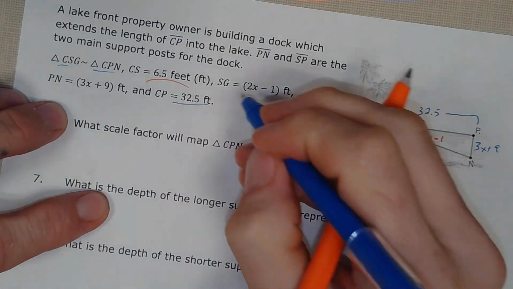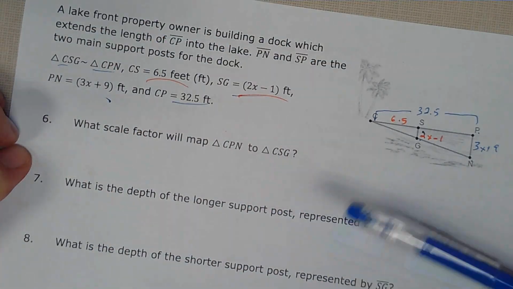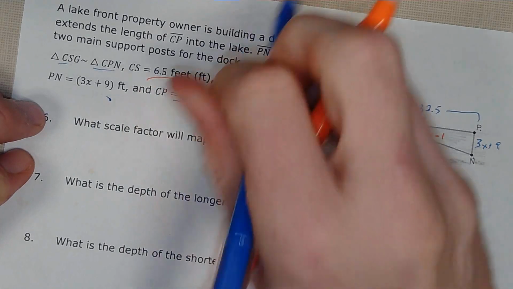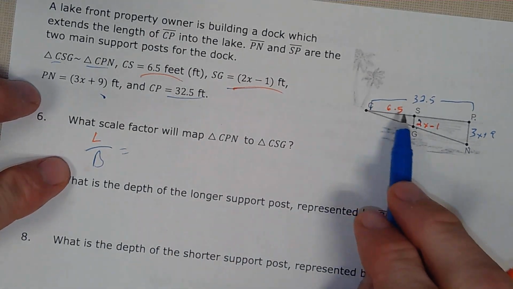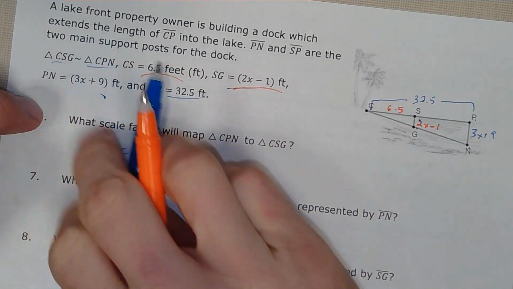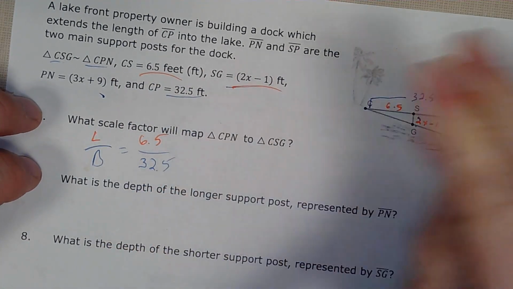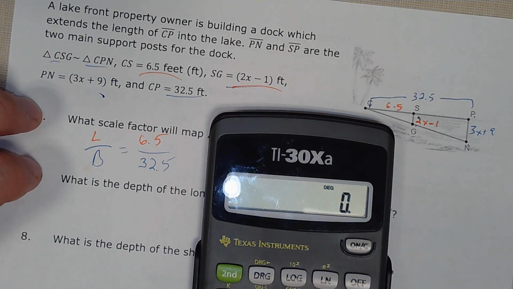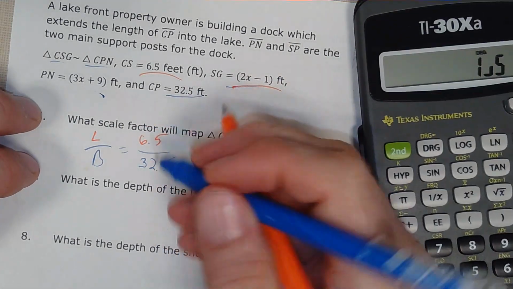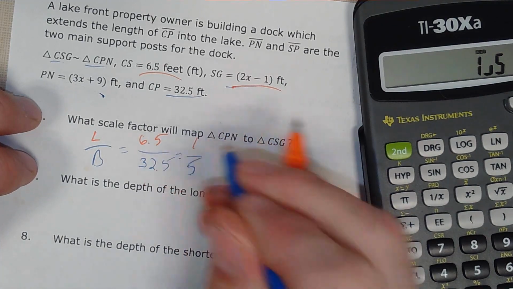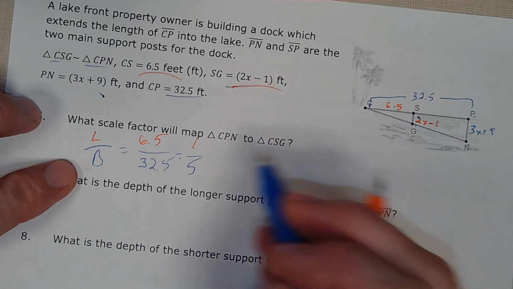Look at that. We did that, and we did that, and we did that. Okay, so our little to big equals 6.5 over 32.5. 6.5 divided by 32.5 equals 0.2. Change that to a fraction. It's 1/5. Okay, so what's going to map the CPN? That's the big one to the little one. Well, that's 1/5.